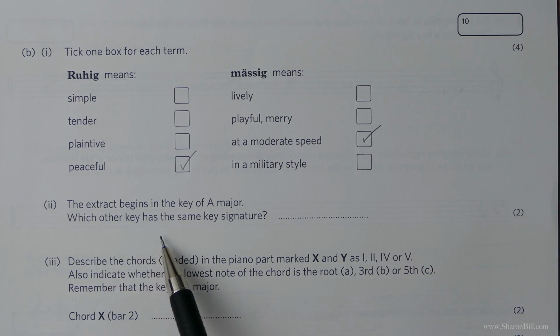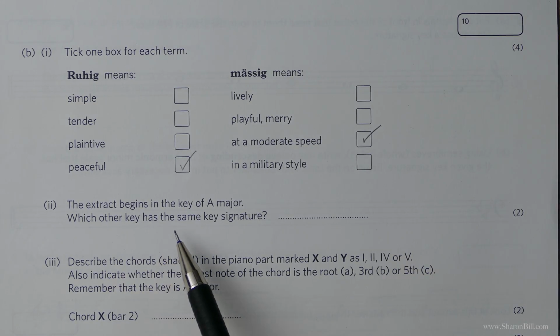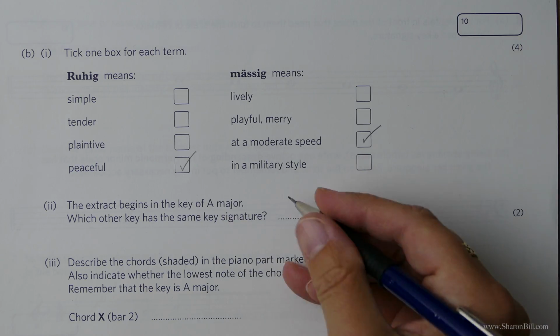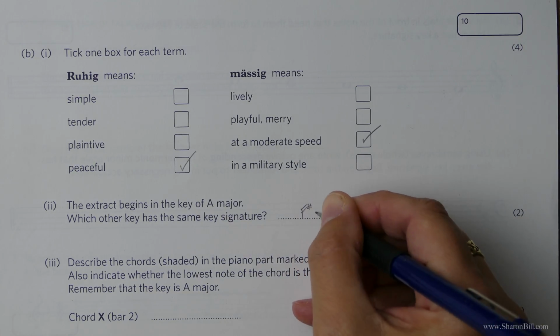So then, just a general question. The extract begins in the key of A major, which other key has the same key signature. So you could be saying, what's the related key? And we know that that's F sharp minor.